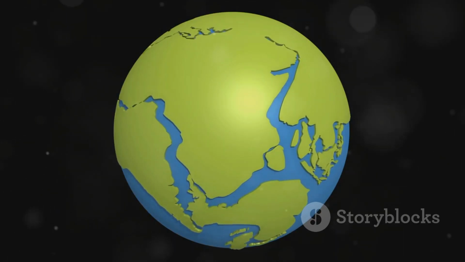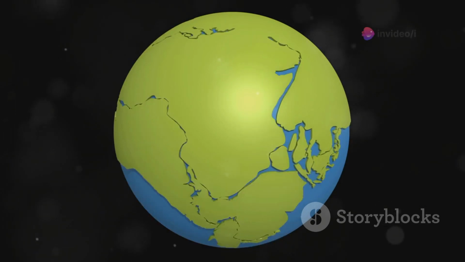The continents we see today are very different from what they looked like in the past, and they will continue to change in the future.